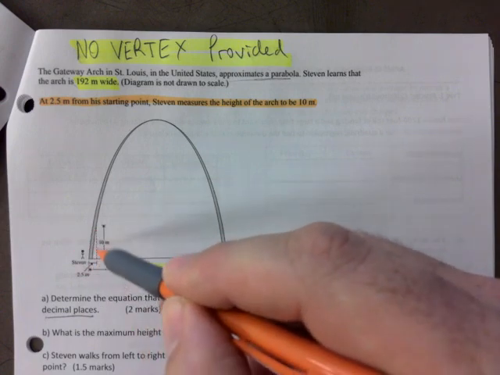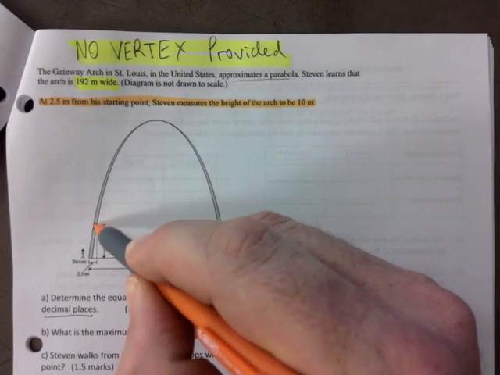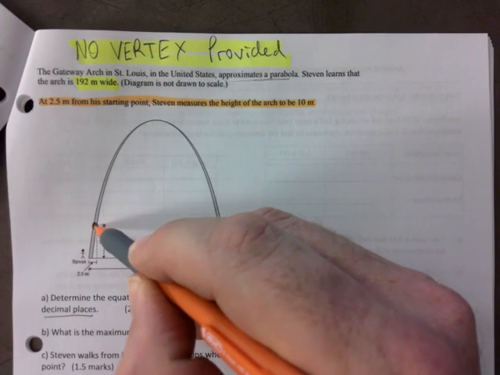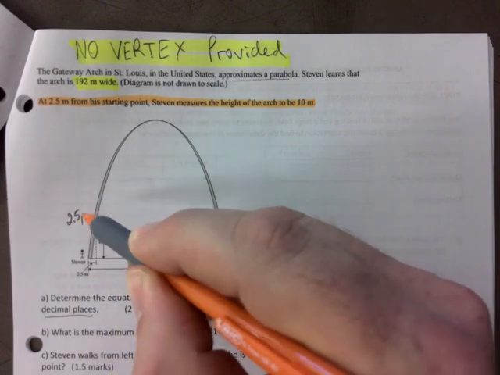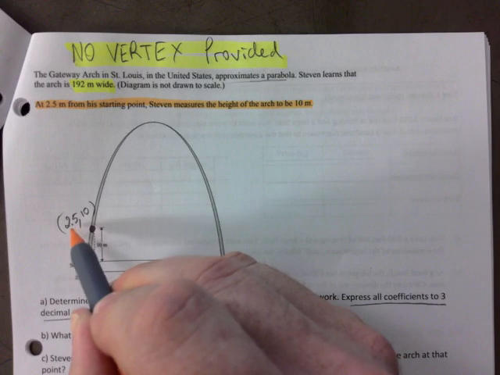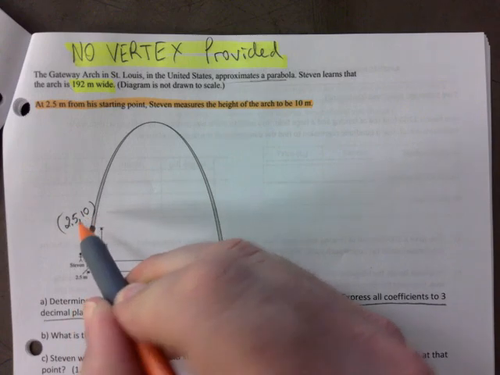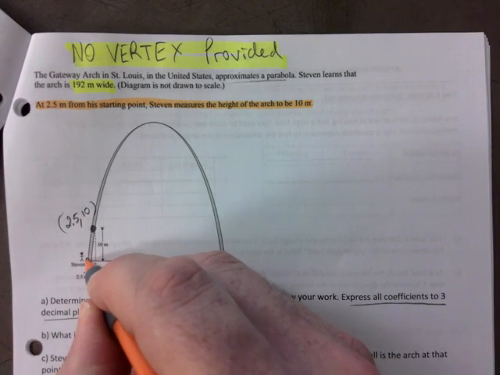and it's very close here. It's all very crowded, but they're basically giving you this point on the parabola. This point has coordinates 2.5 and then a height of 10. Obviously, we would do horizontal distance and then height second. So they give you that point. They also are giving you this point right here.